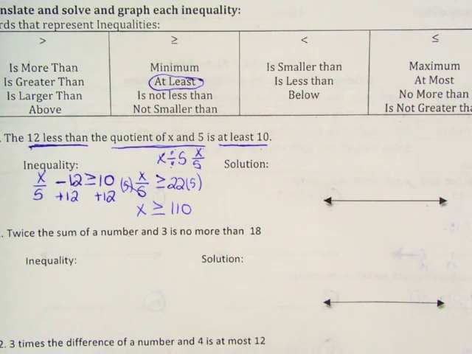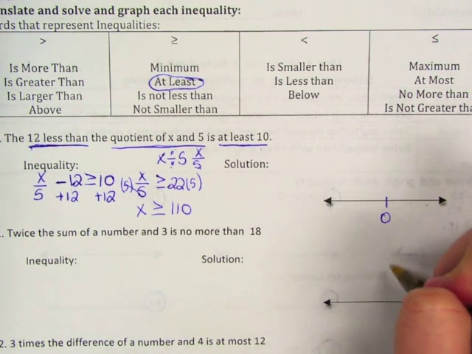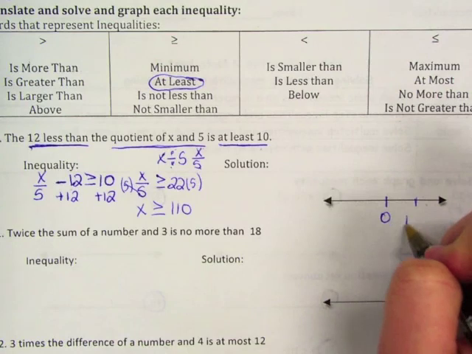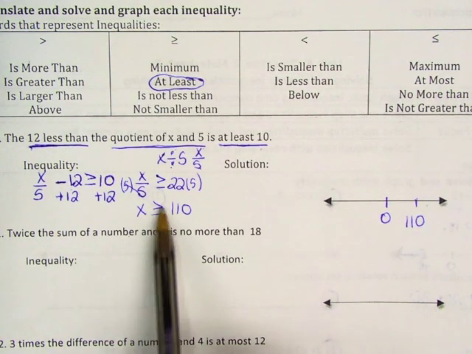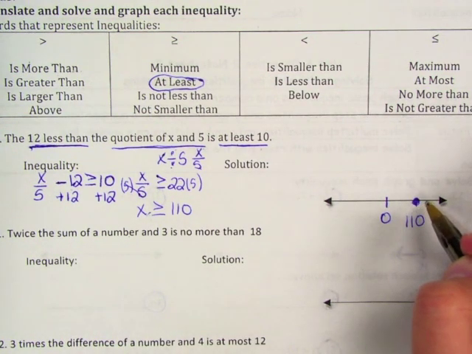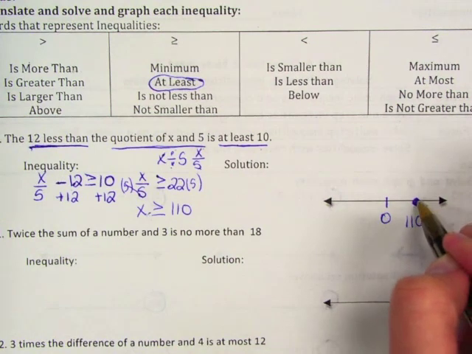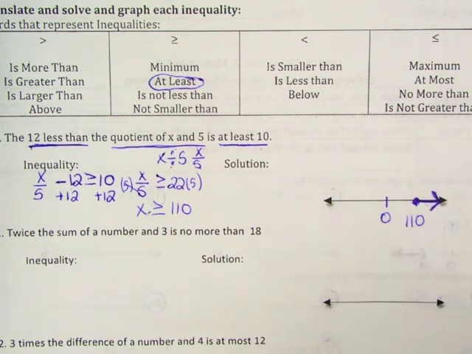Okay, so my final step is going to be to graph x is greater than or equal to 110. So I'm going to put my 0 in the middle. My 110 is a positive number, so I'm going to put it on the right side. Since I have it as an equal to, I'm going to put a closed circle on 110. Then, since it says x is greater than or equal to 110, I'm going to draw my arrow to the right because these numbers would be greater than 110.